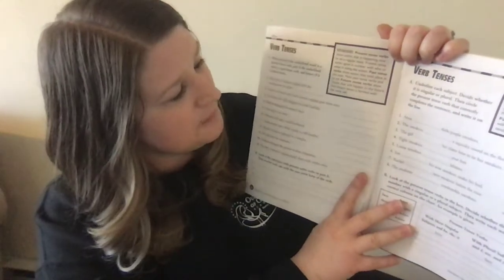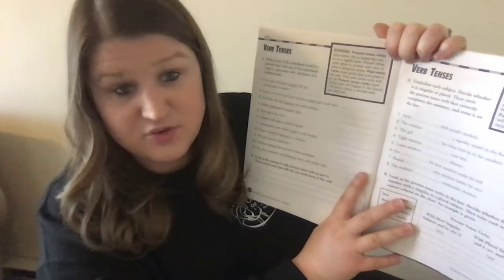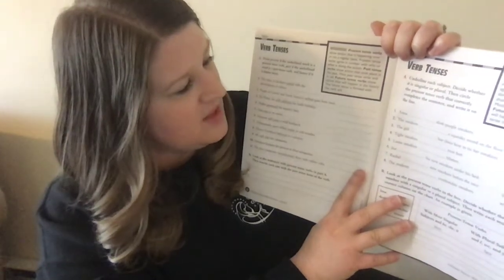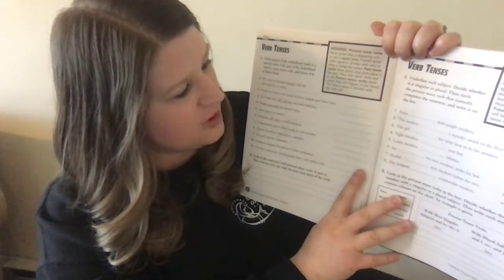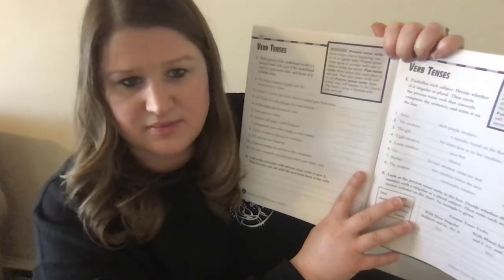Future tense verbs show action that will happen in the future. So it hasn't happened yet. The future tense is formed with the verb will. So I will be doing that tomorrow. It didn't happen yet. So you're going to be completing this page for an assignment.